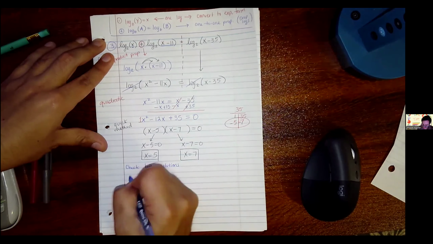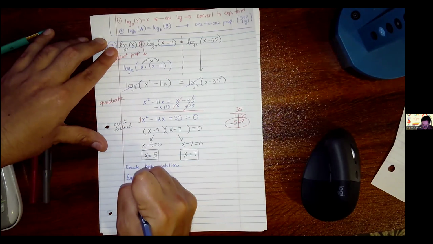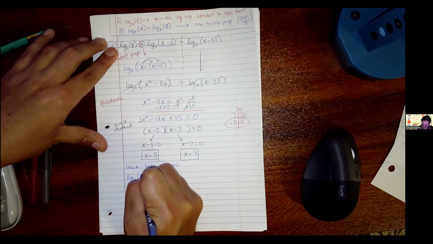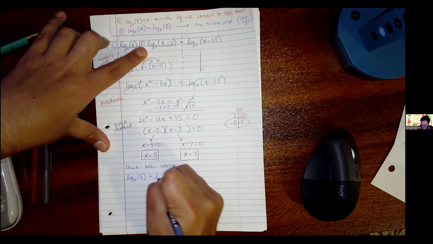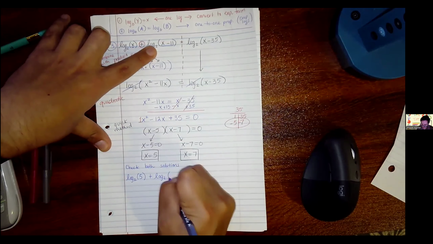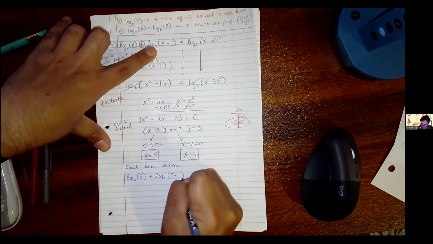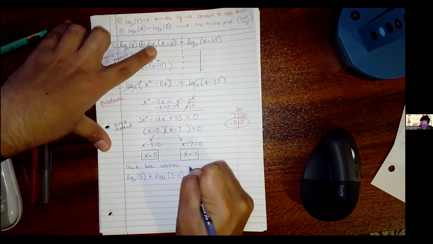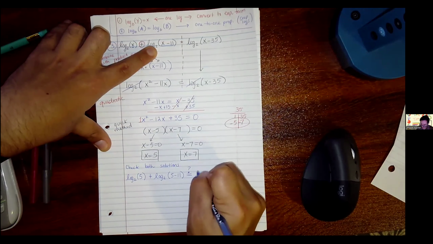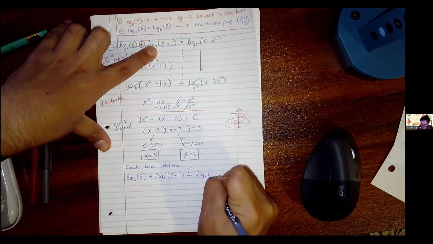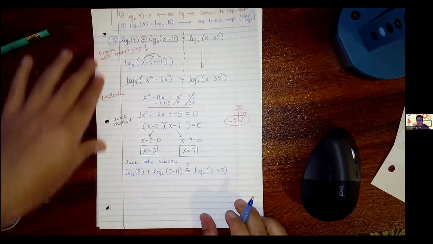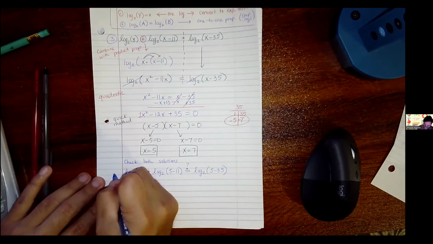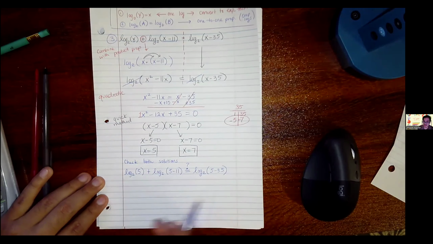So our first check is going to be log base 2 of 5 plus log base 2 of 5 minus 11. And we're going to ask ourselves, does that equal log base 2 of 5 minus 35? So that's going to be for our first solution.